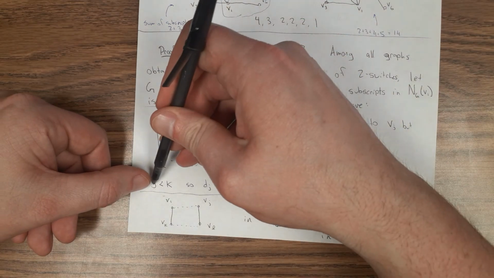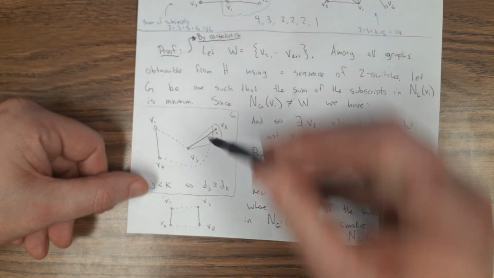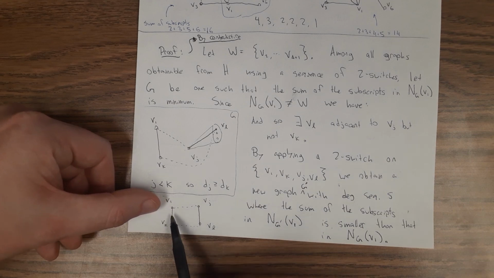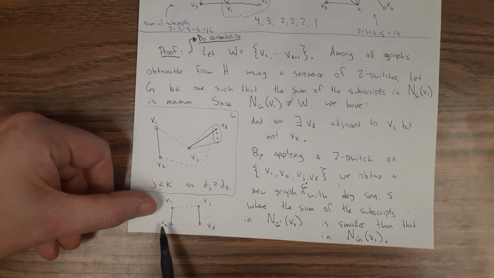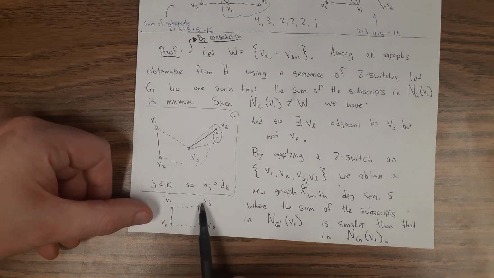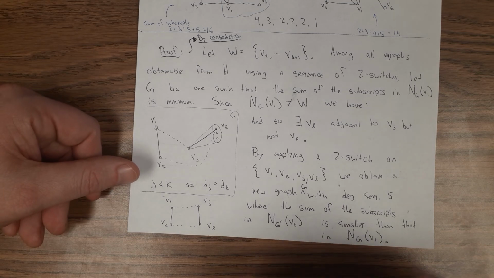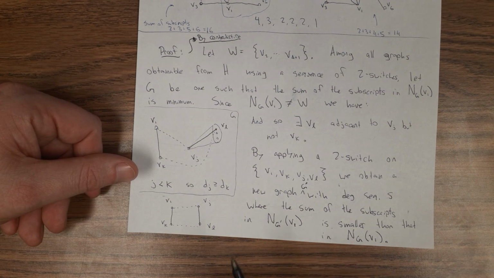But J is less than K. So if I look at the sum of the subscripts of the neighbors of V1, that sum had a K in it, and we're going to remove that K and put in a J, which is a smaller number. So the sum of the subscripts of the neighbors of V1 is going to be smaller after the 2-switch.